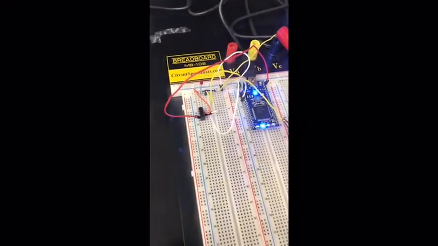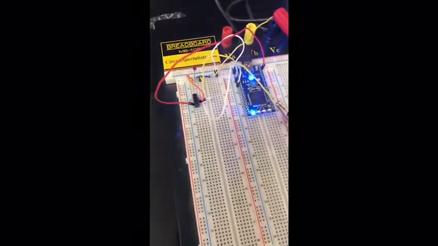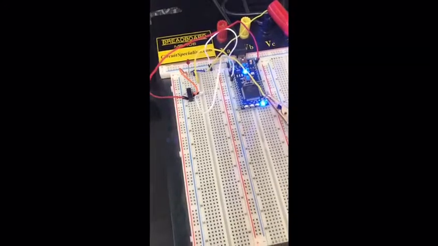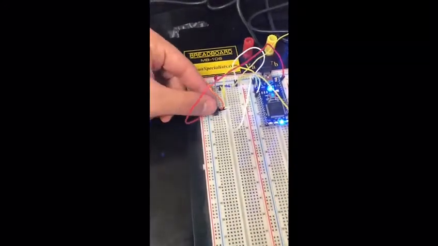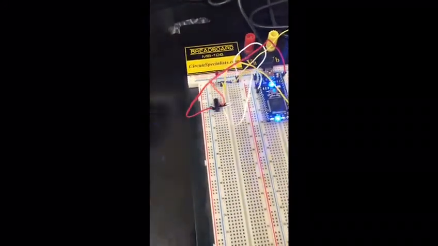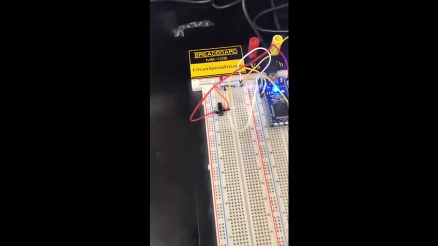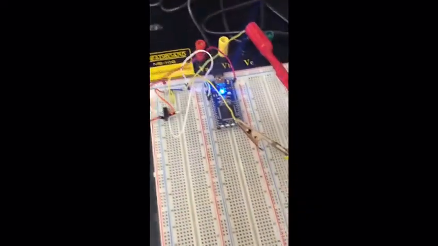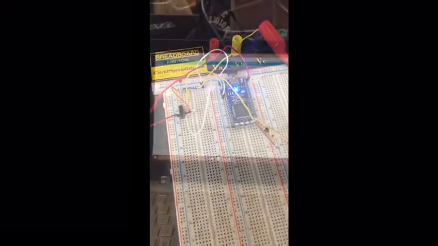This is with the switch at a 1, and you can see the internal lights are blinking, and then we switch it to a 0. Then we see our red light blinks, and our internal LEDs do not blink.